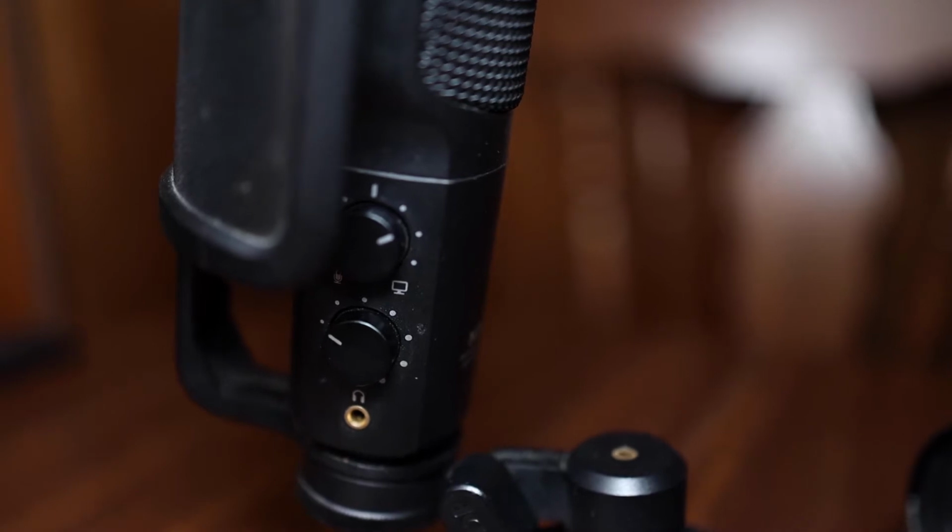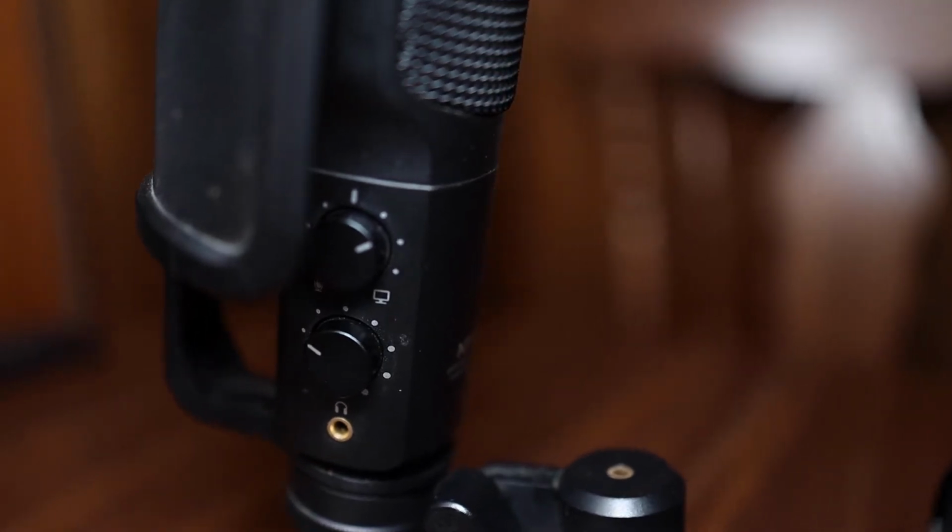The first knob on top is for the computer to microphone audio ratio. First of all, you have to have your headphones plugged in for that to work through the microphone.